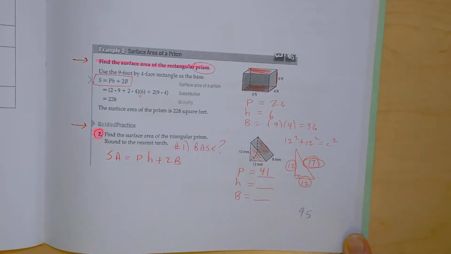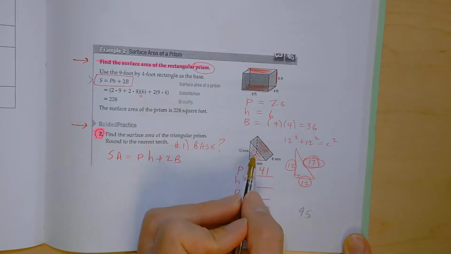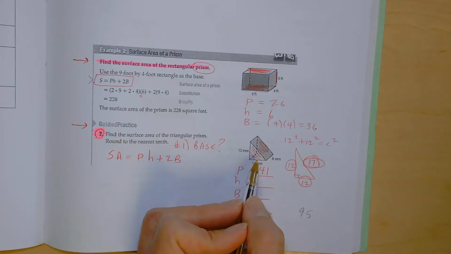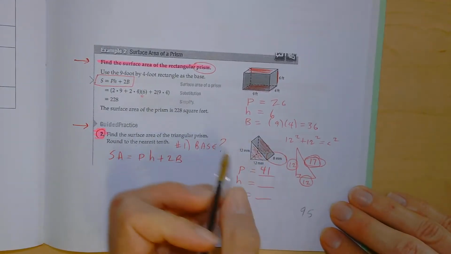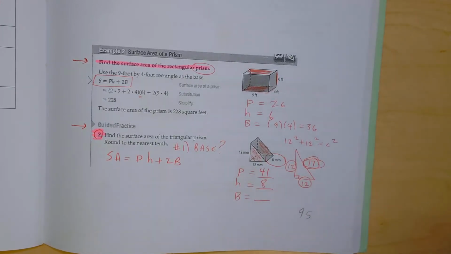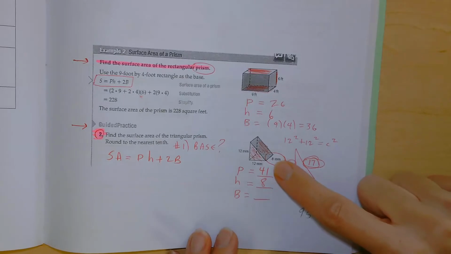All right, H. What does H stand for? The height of the object when it's sitting on its base. Okay, so if you flip this prism over and sit it on its base, write down how tall you think that prism would stand. Now it's kind of awkward because it's not laying on its base. It's kind of like you'd be laying down. So the height of the object would actually be 8, because if you stood it up on its triangular base, it would stand 8 tall. So even though 8 doesn't look like it's the height, it actually is.